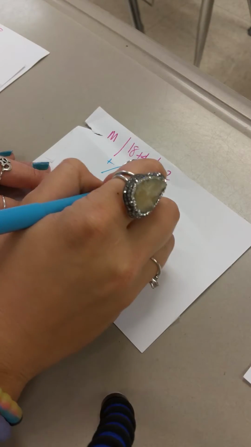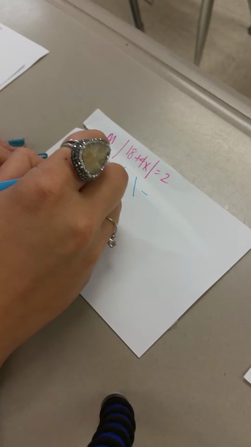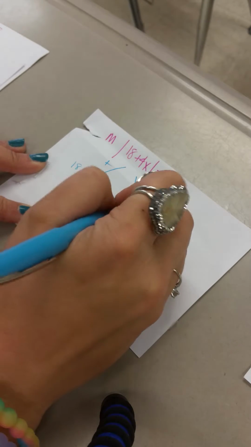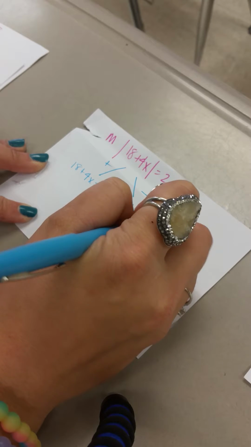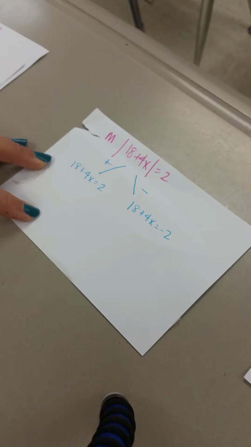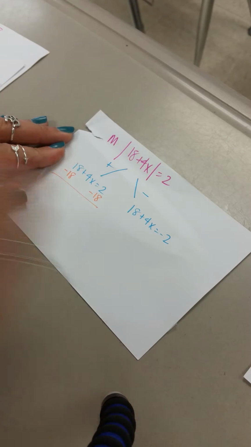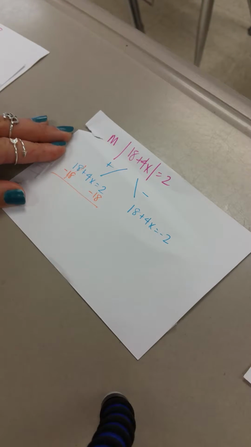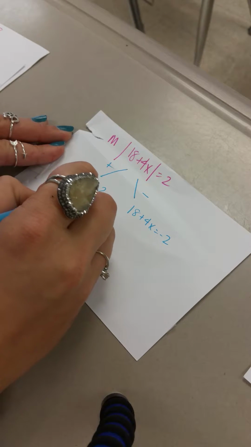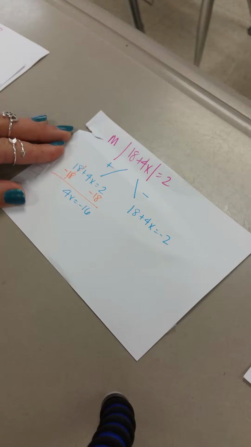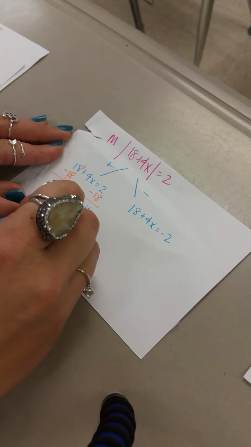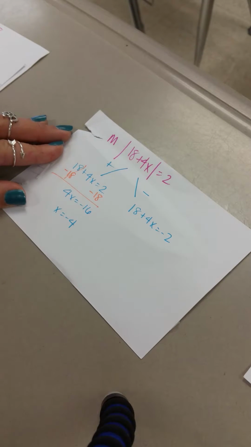All right, so now we're on to M. Now we have our positive and our negative side, and we have 18 plus 4x equals 2. And 18 plus 4x equals -2. Now this one's a little different because our constant is out front, but we still move it the same way we normally would. It's a +18, so we know that the opposite of positive is negative. We subtract 18 from both sides. And so we get 4x equals -16 because 2 minus 18 is -16. We divide by 4 and x equals -4.